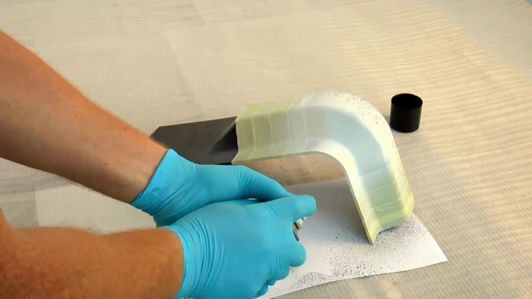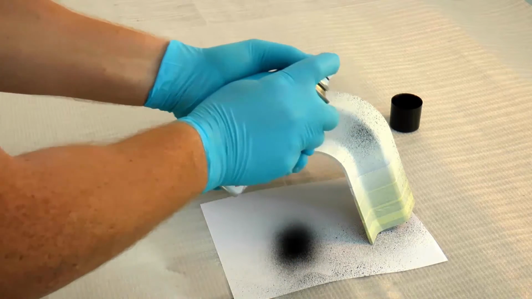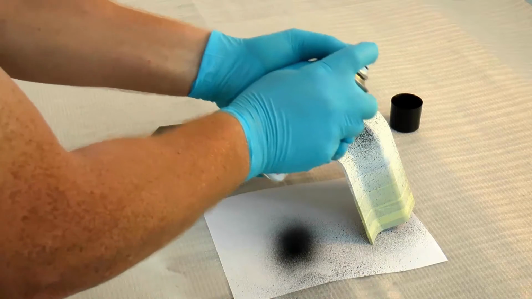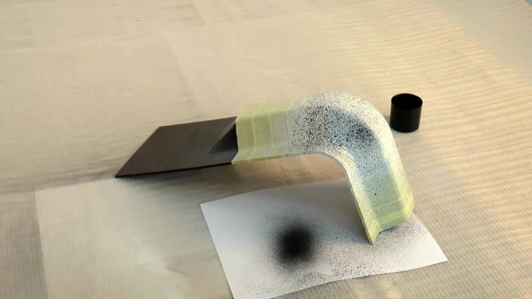Spray the pattern now on the measuring object. At the beginning, point the spray can at a point next to the measuring object. As soon as you reach the desired spray intensity, spray on the measuring object. Spray the pattern on all areas that you want to measure.